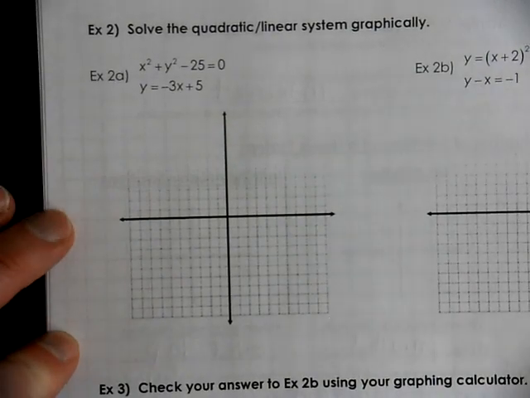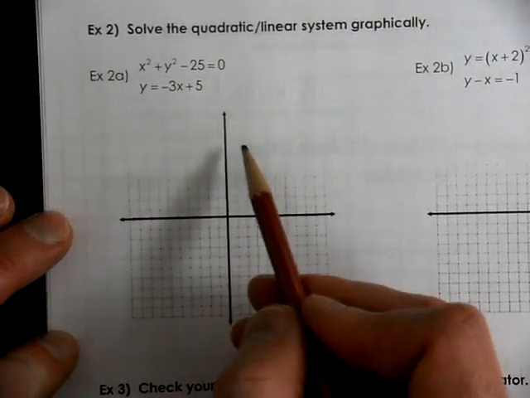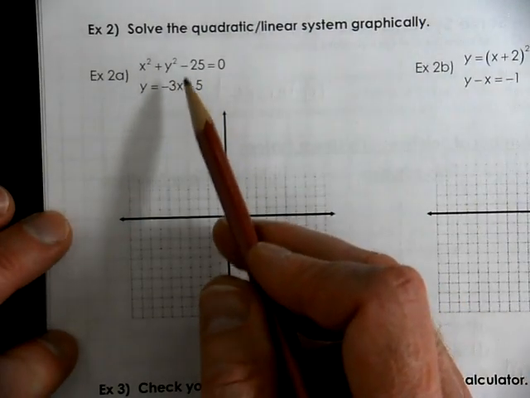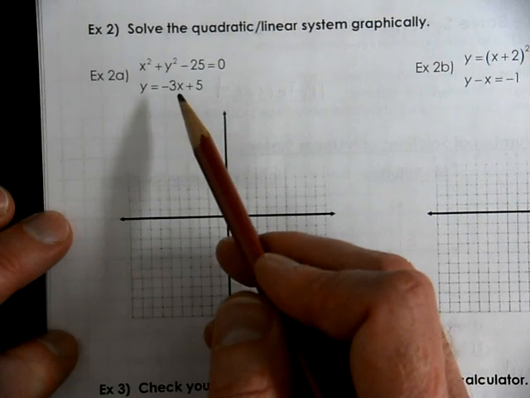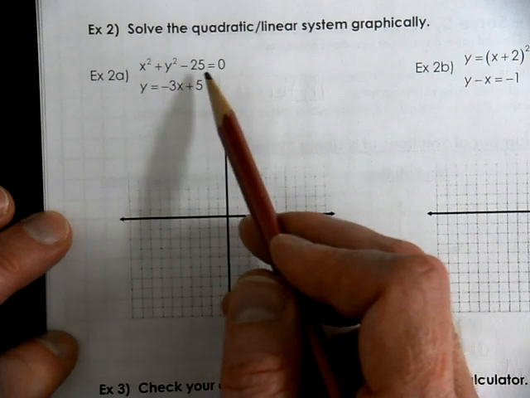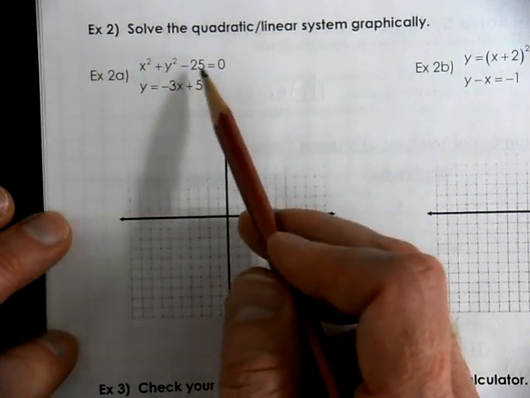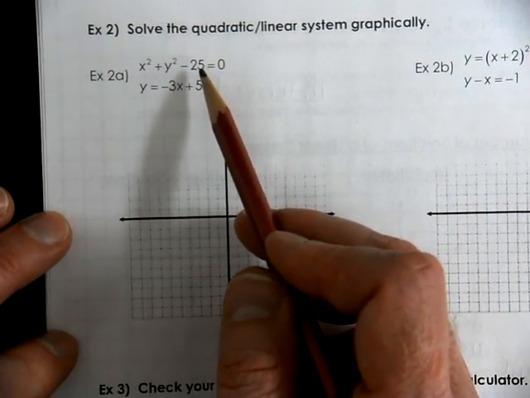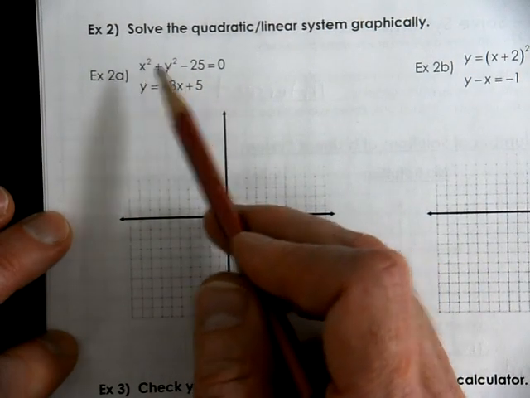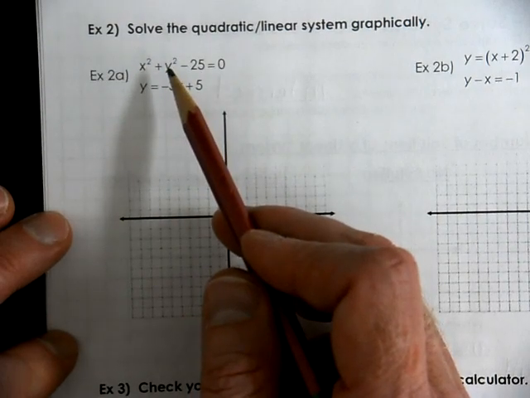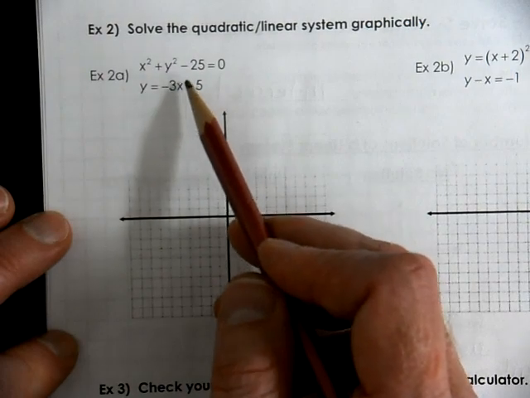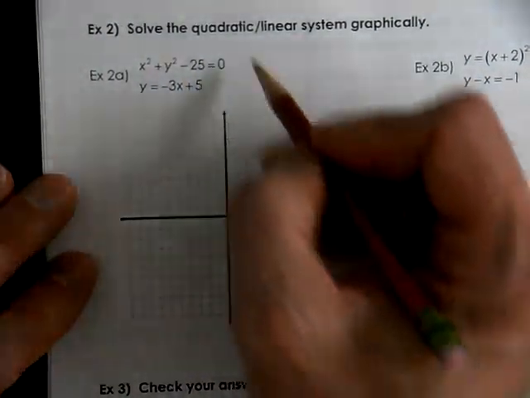Okay, on the flip side, we seem to be missing a little bit of our graph, but luckily we don't need it. What type of equations do we have here? What type of equation is this? Is it a parabola, because it has x squared? Is it a circle, because it has x squared and y squared? It's definitely not a line. A line is going to have x to the first power. So yes, it's a circle.